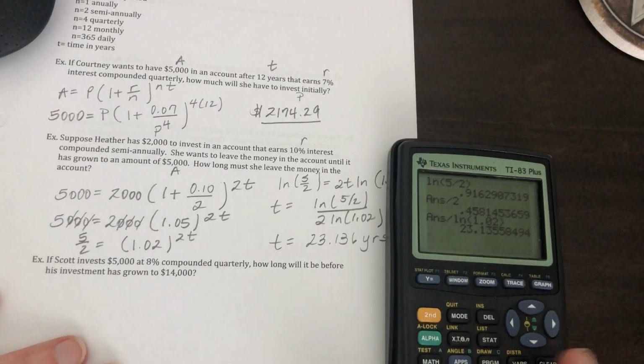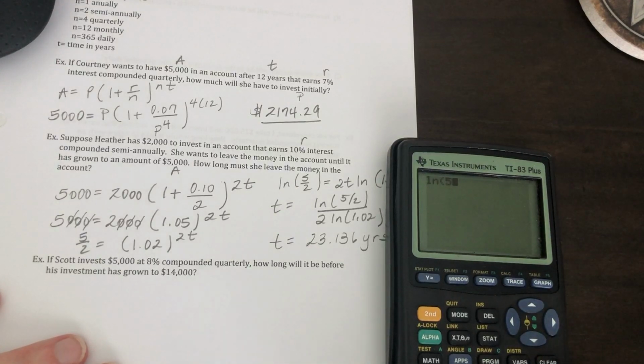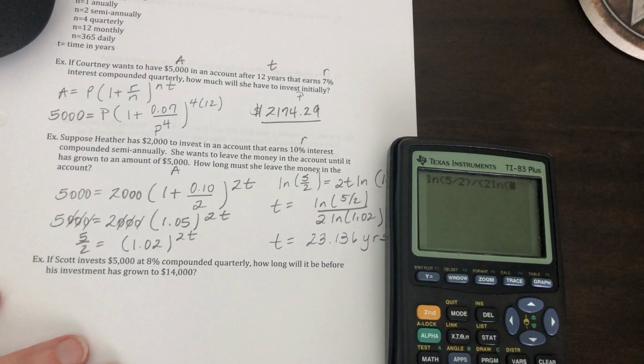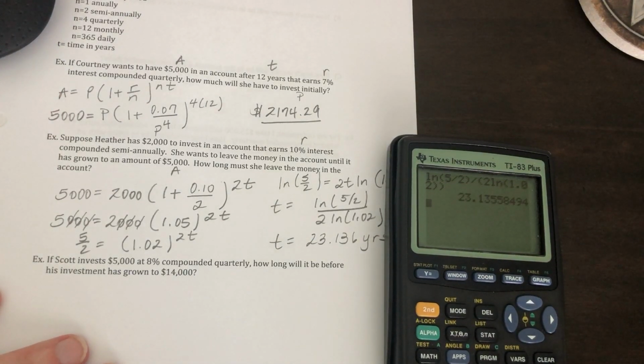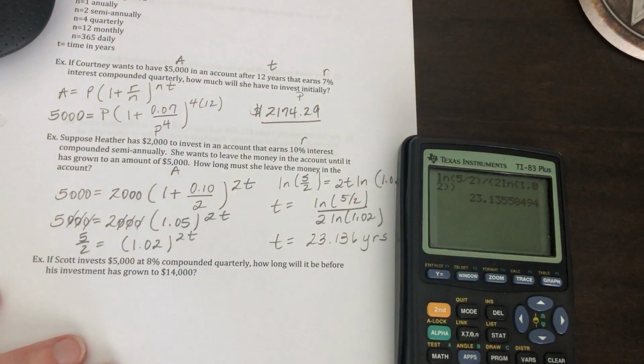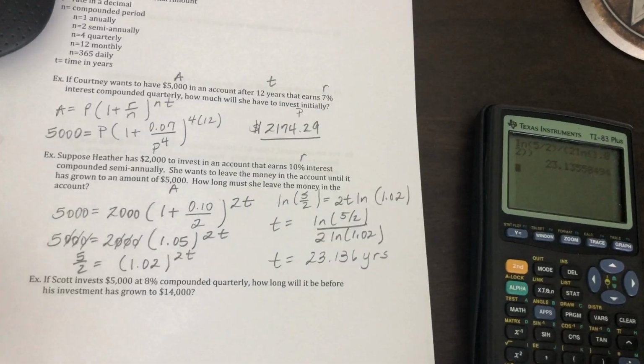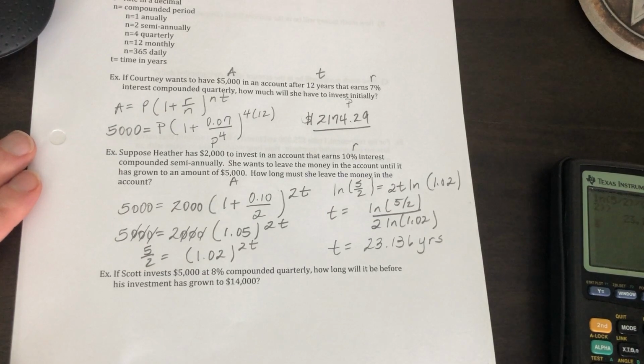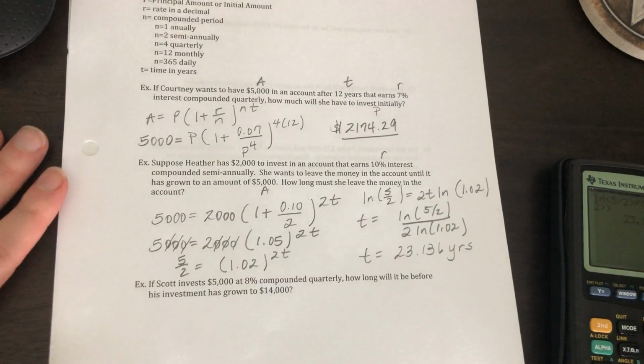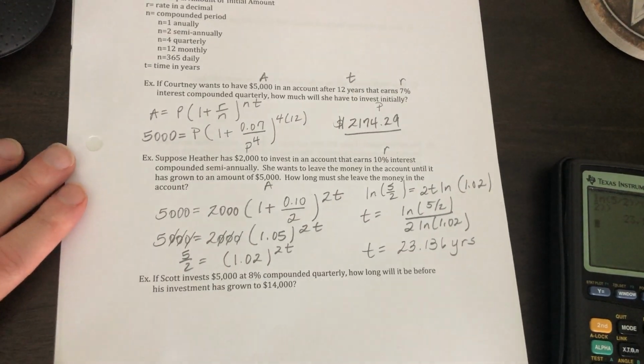So if I was going to put it in all at once, natural log of 5/2 divided by parentheses 2 natural log of 1.05, close parentheses like that, so we get the same answer. So you can do that either way. Sorry, my calculator habits from UIL take over sometimes whenever I'm showing you how to do stuff.